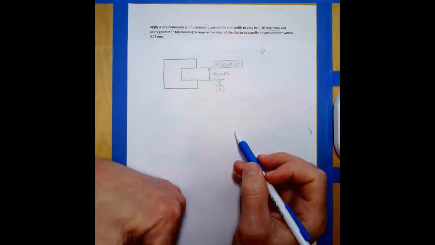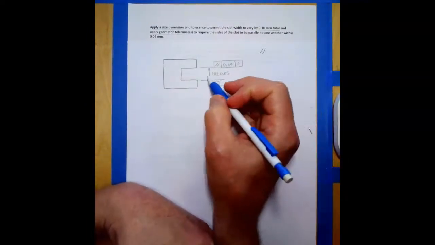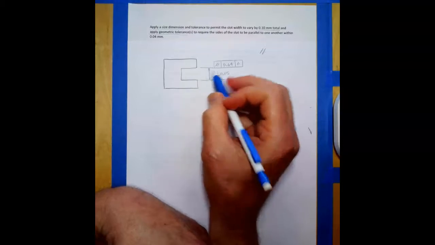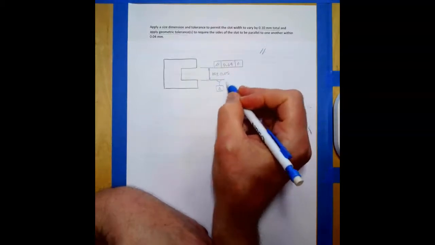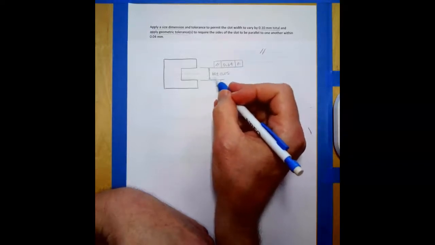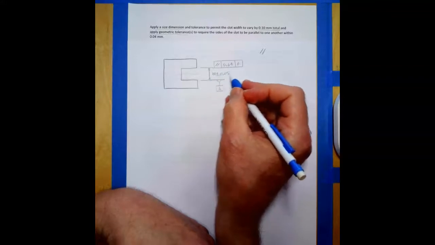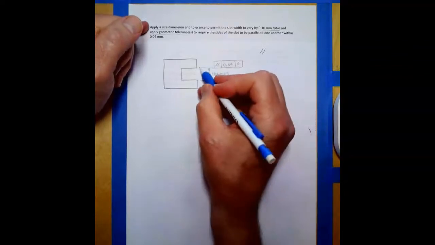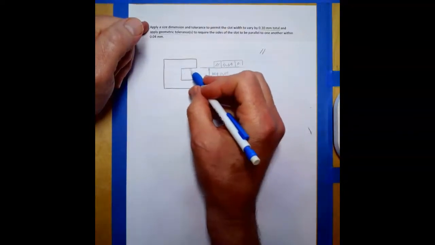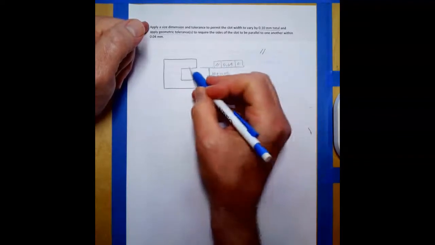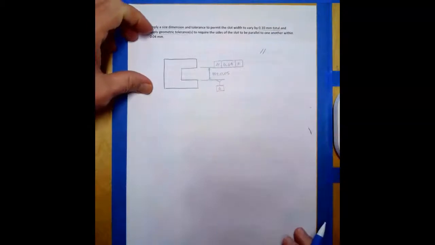Okay, so the crucial thing here is that we're not identifying a datum midplane. Right? And that means that the datum identifier here is not going to be associated with the dimension, the arrow, the size, anything like that. Okay? So this says this side of the slot will be parallel to this side, right? Parallel to A. All right? So that's that. All right? So let's move on to the next one.